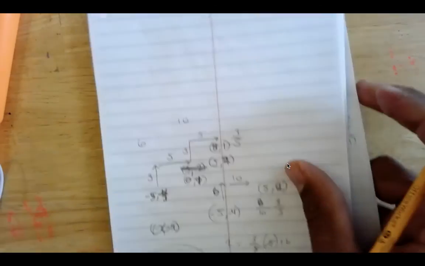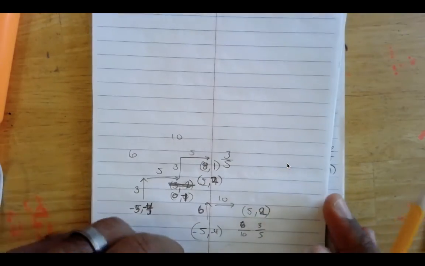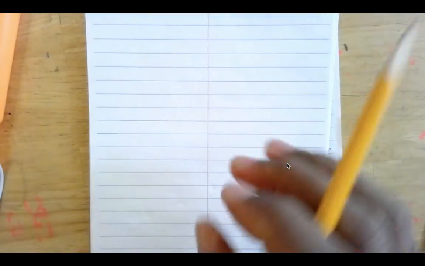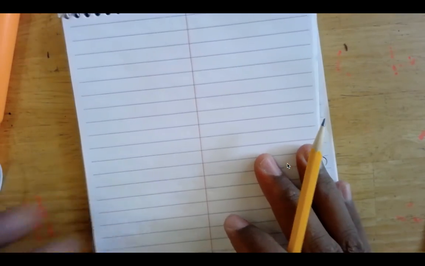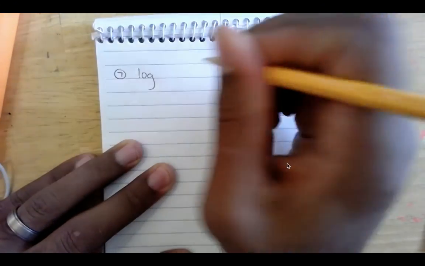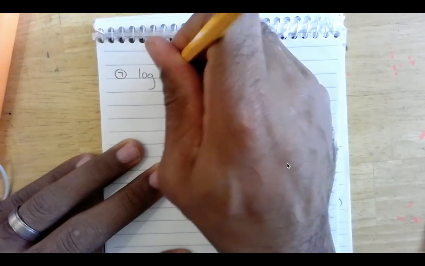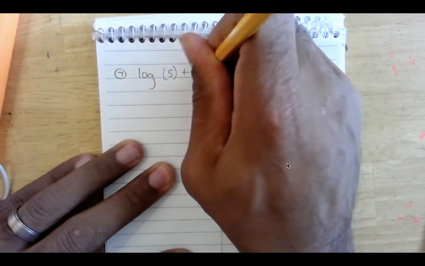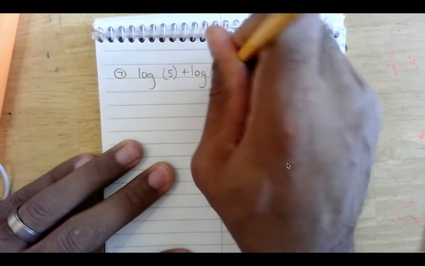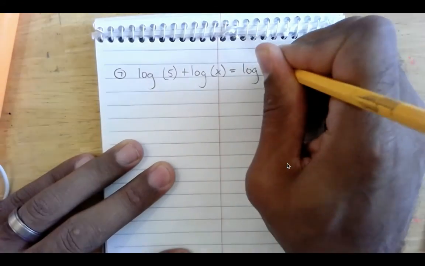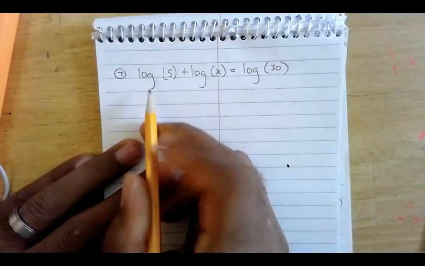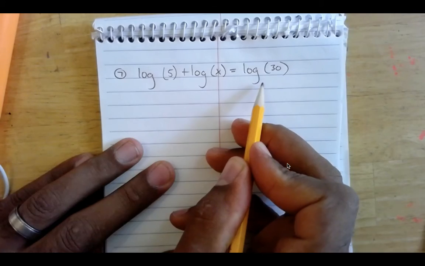So now let's use this rule to solve an equation. Okay, so let's see. Say I've got log of 5 plus log of x equals log of 30. Notice I did not write a base, so automatically those are tens.